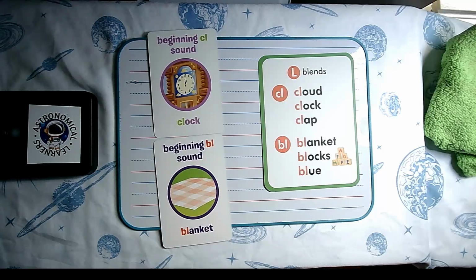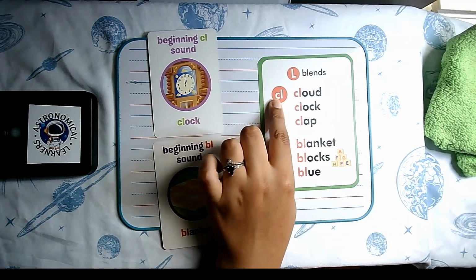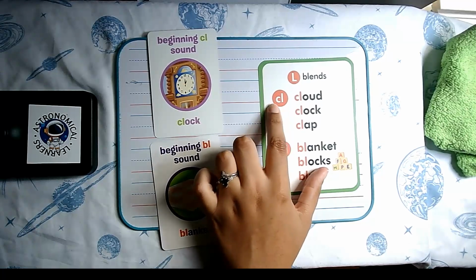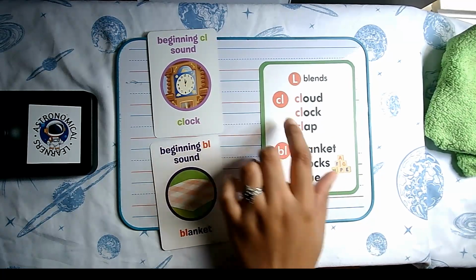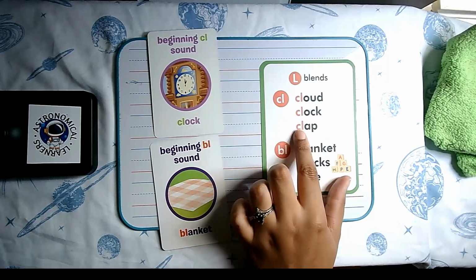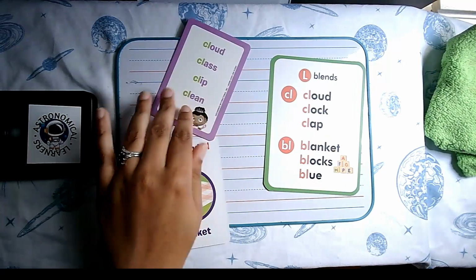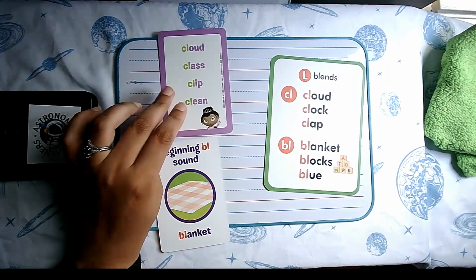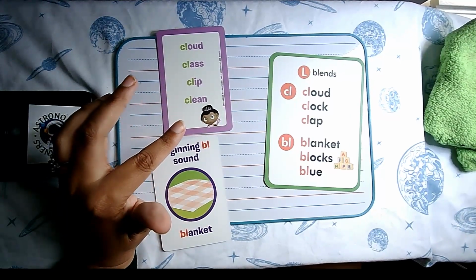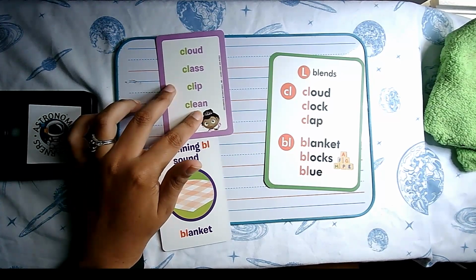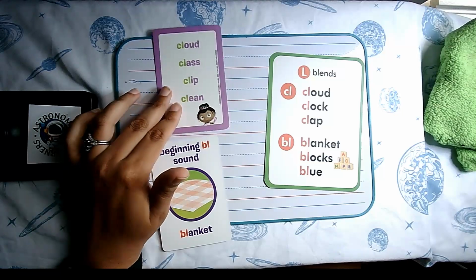So you want to practice, sometimes in isolation, having these phonemes and sounding them out and blending just those two letters. K-l, k-l, kla, kla, kla, and then adding the rest. Cloud, clock, clap. It's that beginning CL sound. Cloud, class, clip, clean. Get them familiar with that sound. Otherwise, if they keep it too isolated, the k-l doesn't always make sense when you're blending.